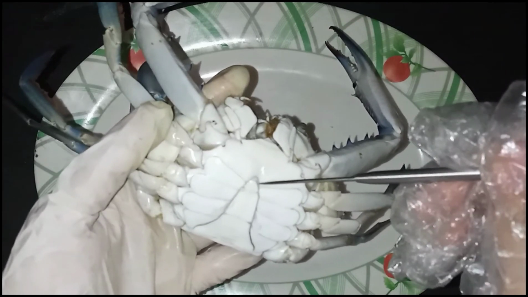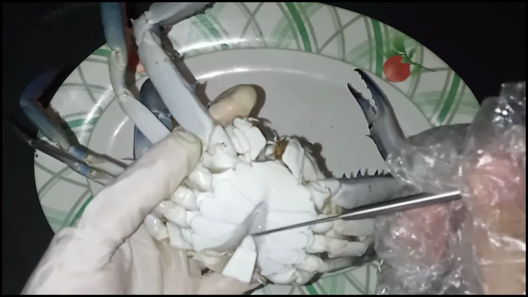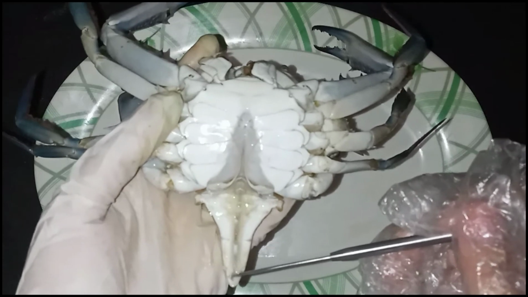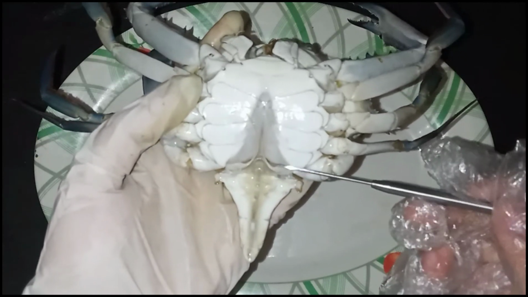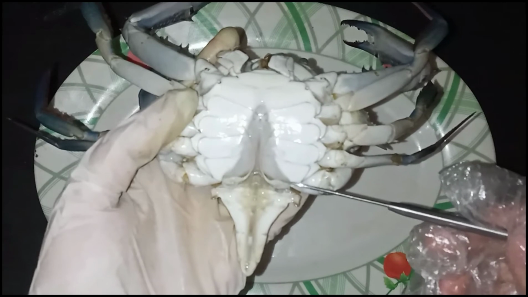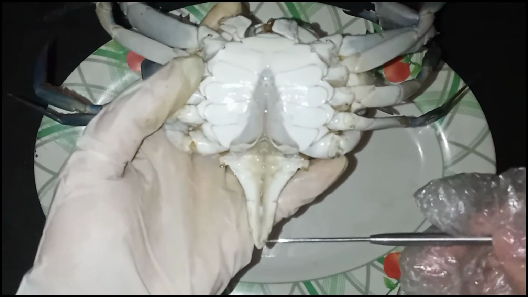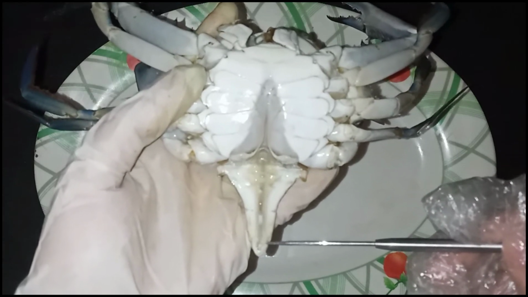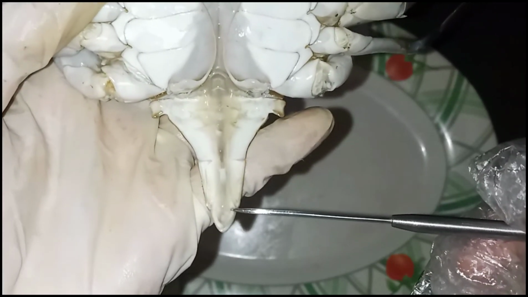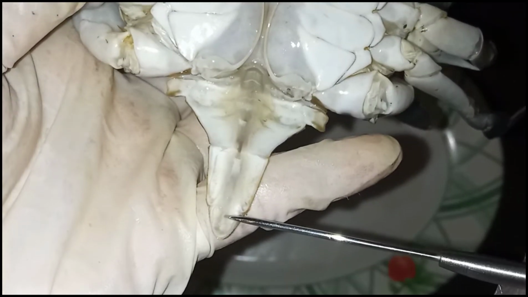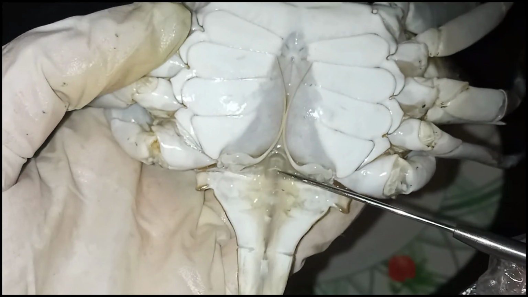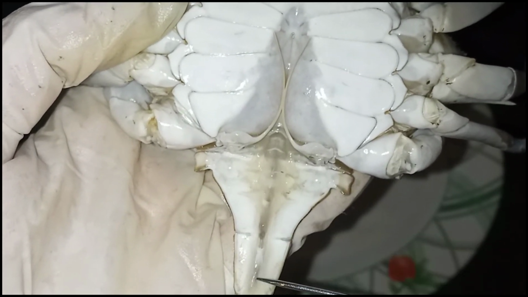This is the locking spine of the crab. So this crab is a male, and this part is called the anus. And this is the intestine of the crab.